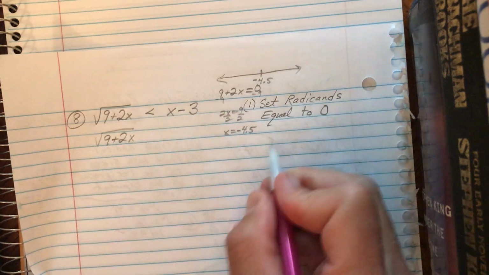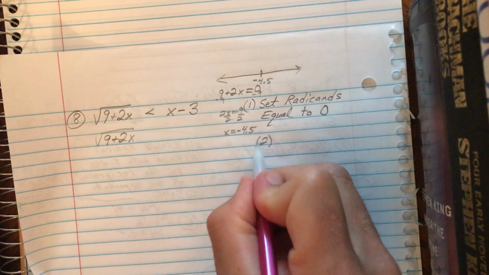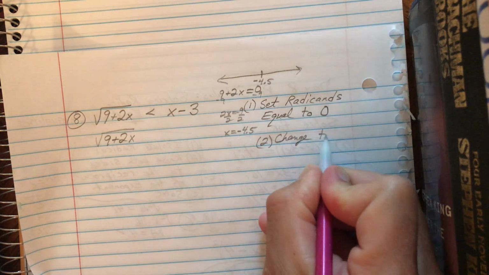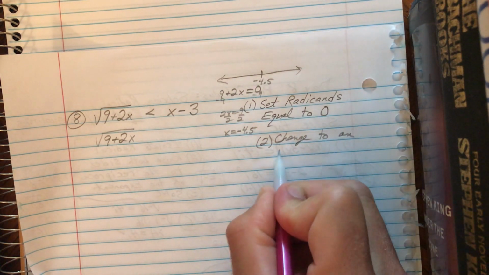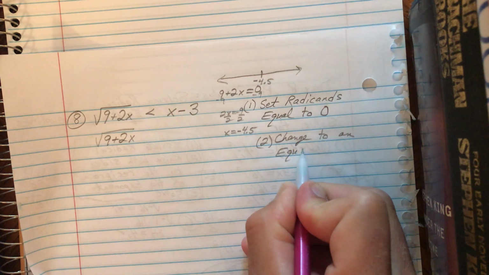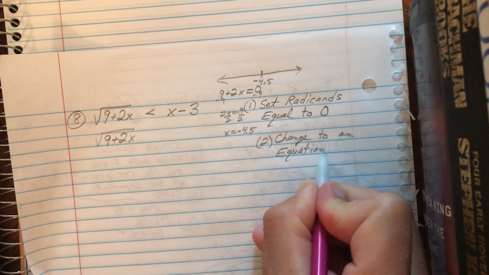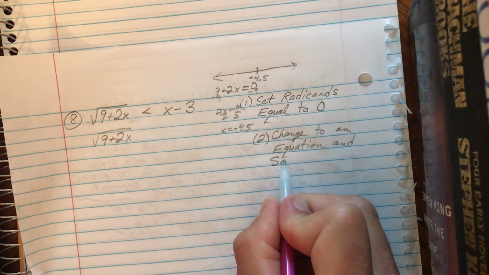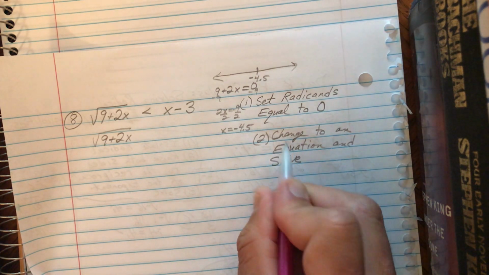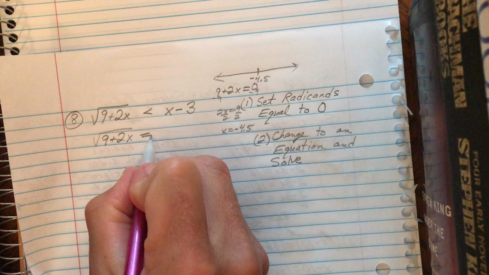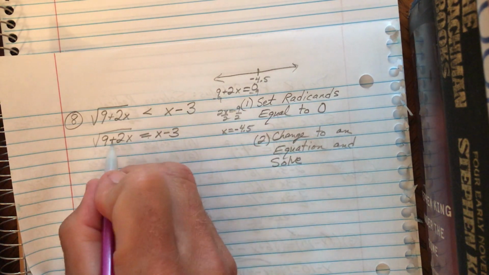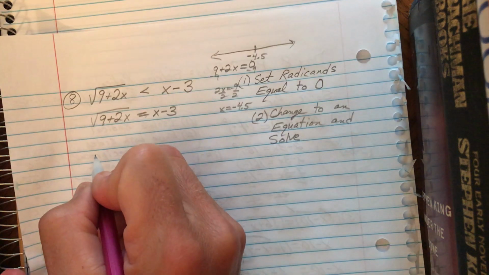Next, we're going to change our problem to an equation and solve. Again, these 2 steps are to find the critical numbers that go on this number line. So we change this to an equal sign. We're going to solve, just like we did the last one.